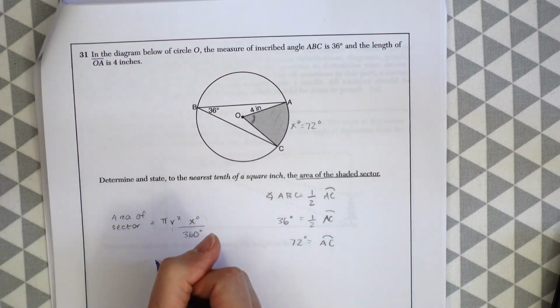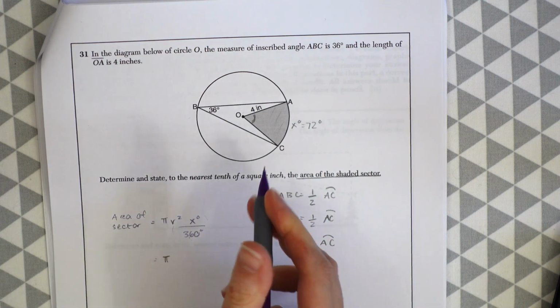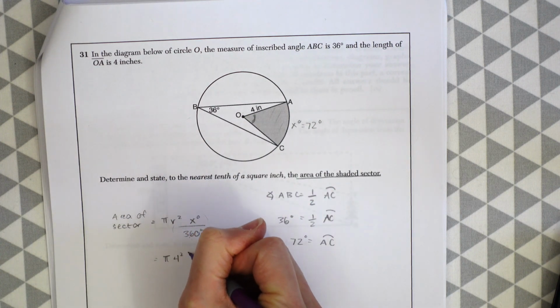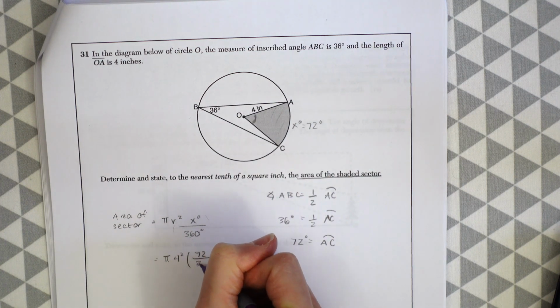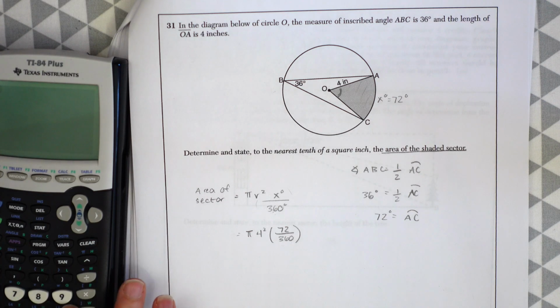So now knowing that, we can go back over here and plug in the values into our area of sector formula. So we have pi r squared, so the radius r is 4, so we have 4 squared, and then times x degrees, which we now know is 72, divided by 360. And now all we need to do is plug this into our calculator.